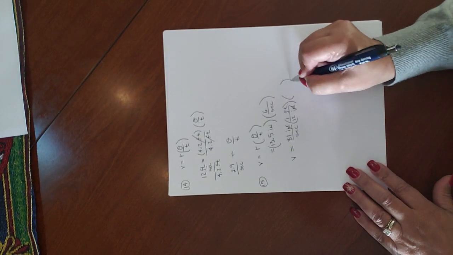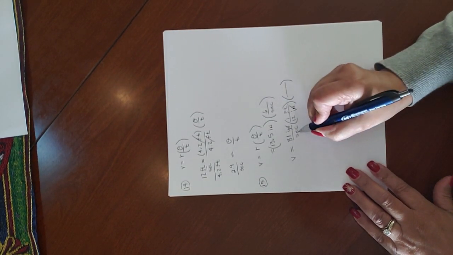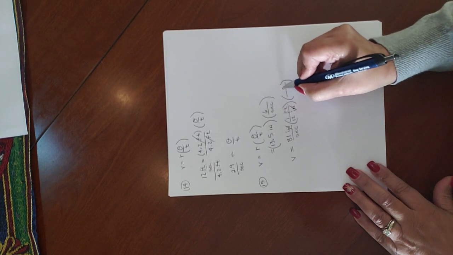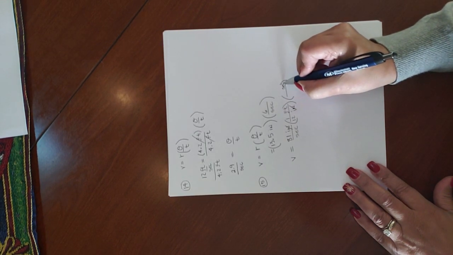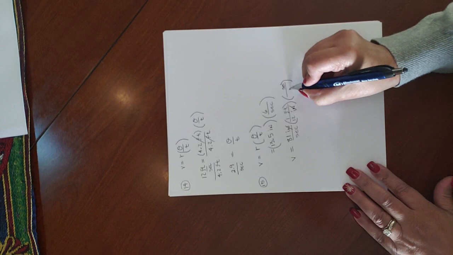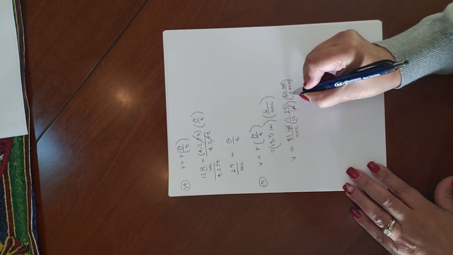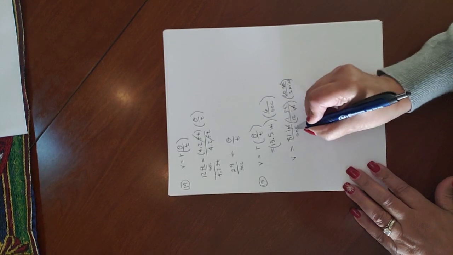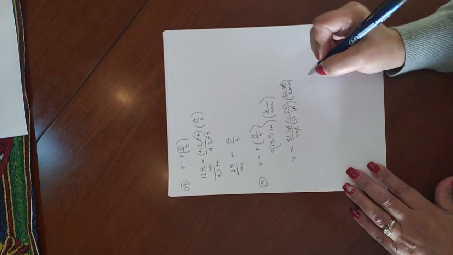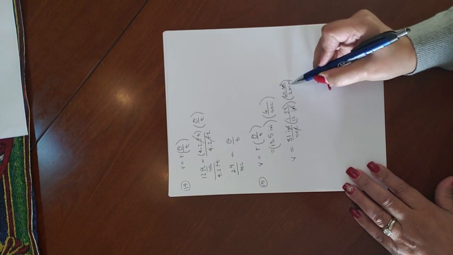So we want to get rid of seconds. So put another conversion box here. If seconds is in the denominator, it needs to appear in the numerator if you want that unit to cancel. And we're going into minutes. There are 60 seconds in 1 minute. So seconds will be gone, and the units that will remain are feet per minute.